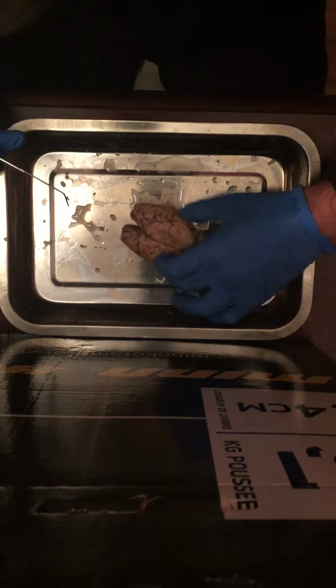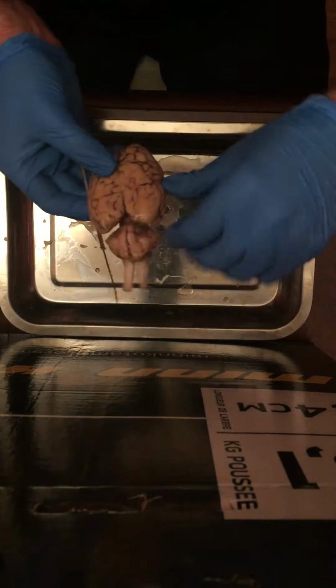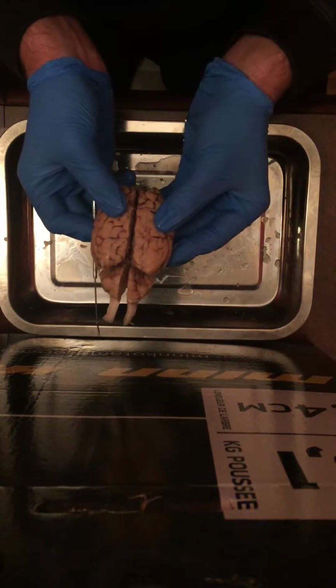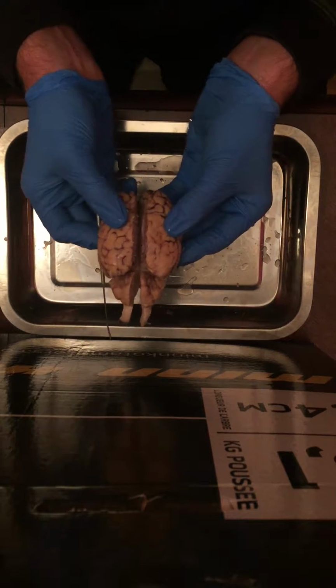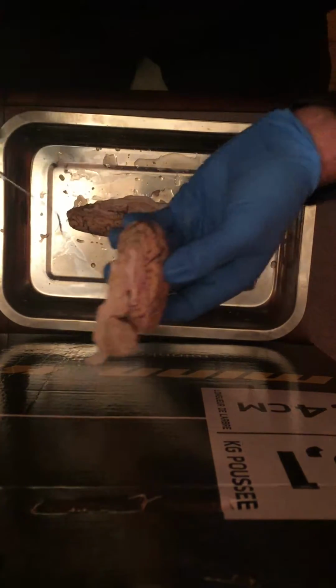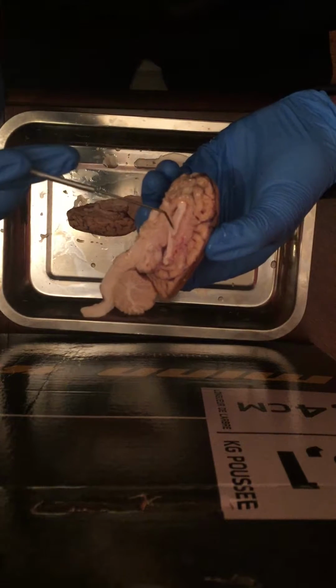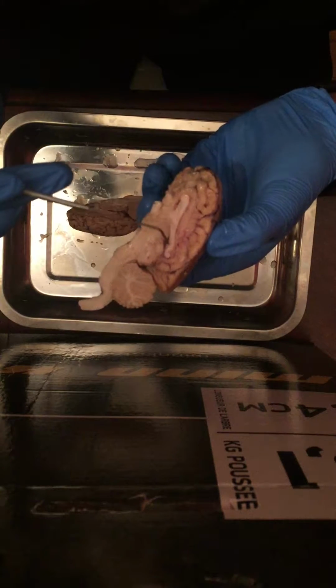Next we have the corpus callosum. When the brain is together and we hold it like this, barely spread apart, we can see it, but if you look closely here, this is also the corpus callosum, just split apart. The top part of this is the corpus callosum.